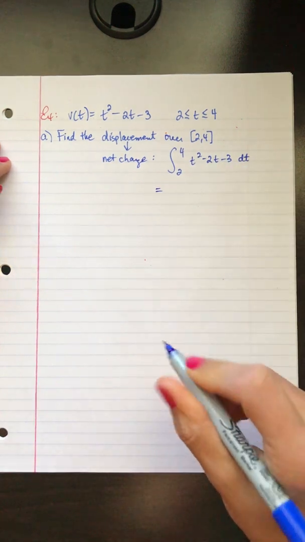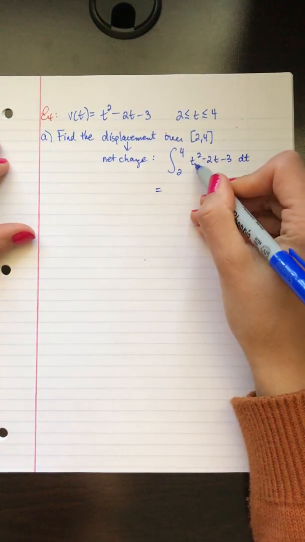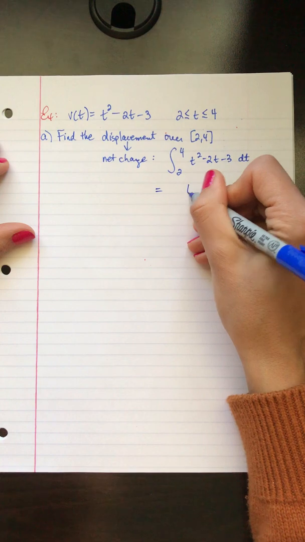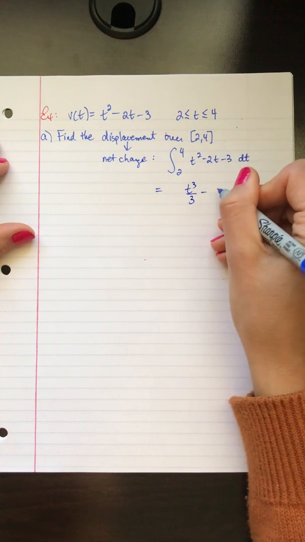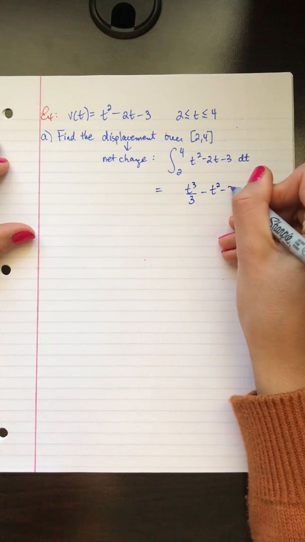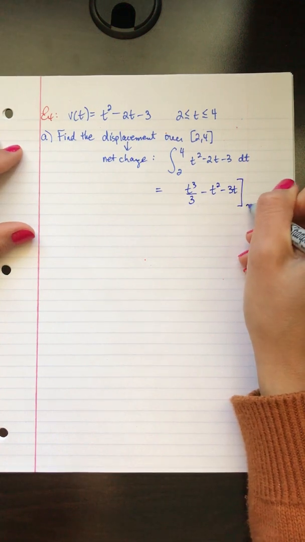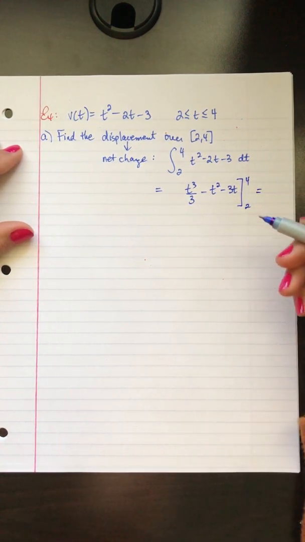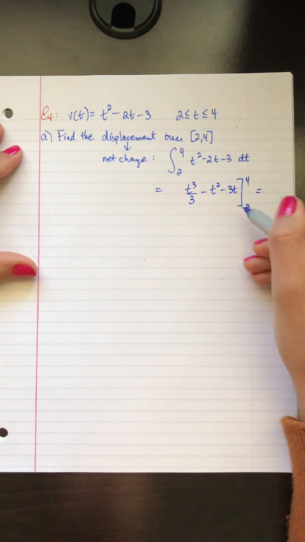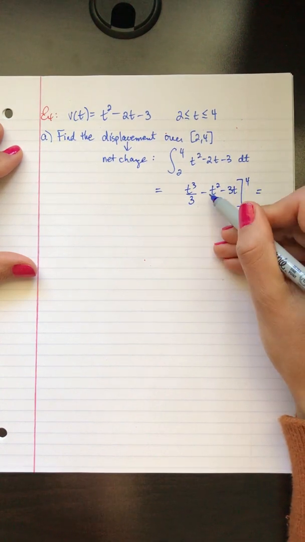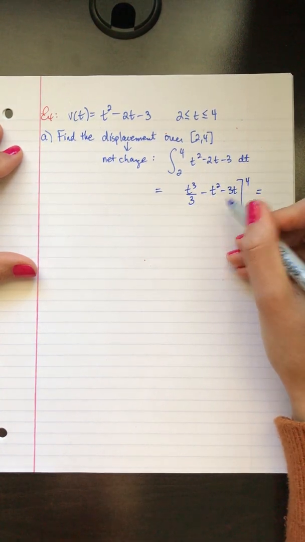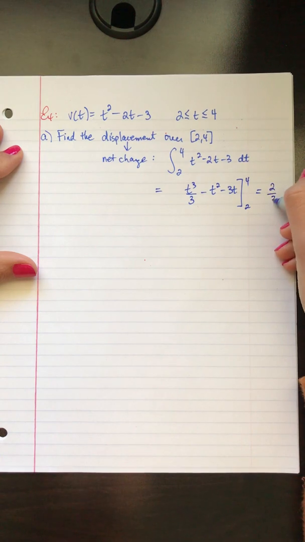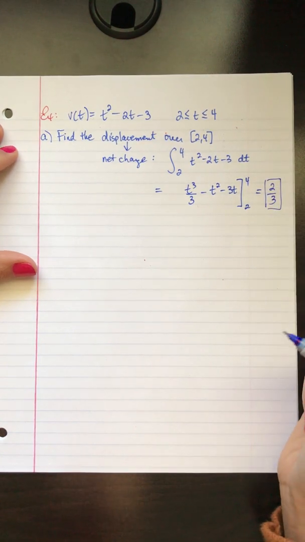And then you antiderive. The antiderivative of t squared minus 2t minus 3 is t cubed over 3 minus t squared minus 3t. You evaluate between 2 and 4. I went ahead and did that before class. I FTC'd this whole thing. I plugged in a 4 minus, I plugged in a 2, and I got 2/3 as the displacement.